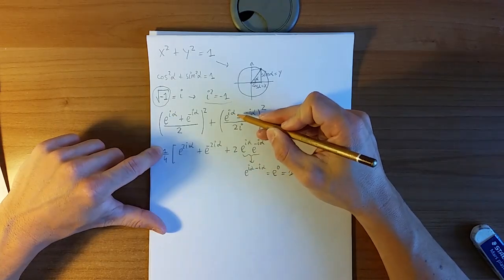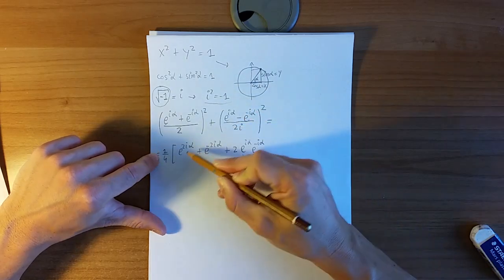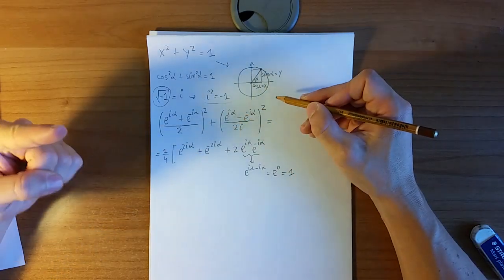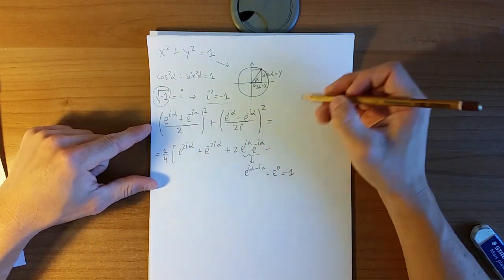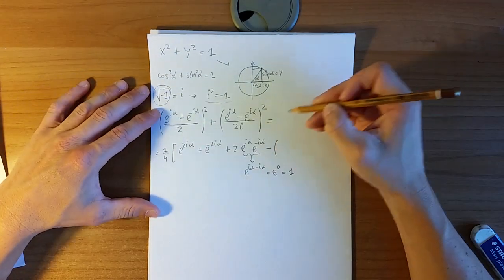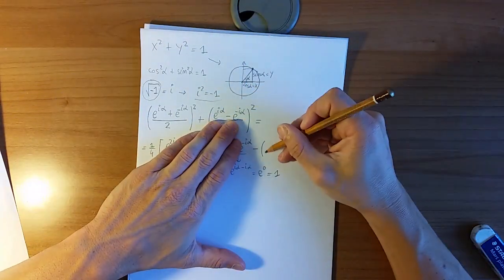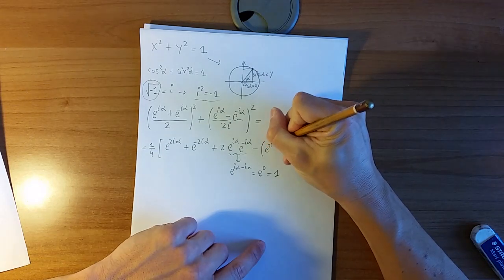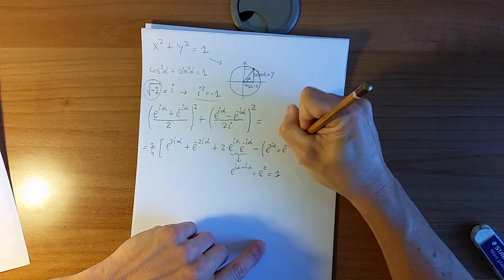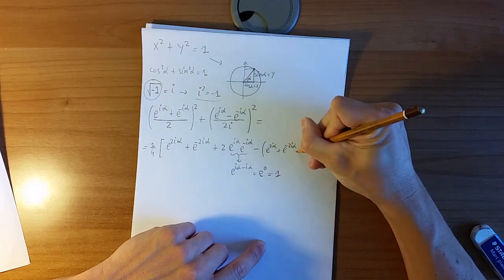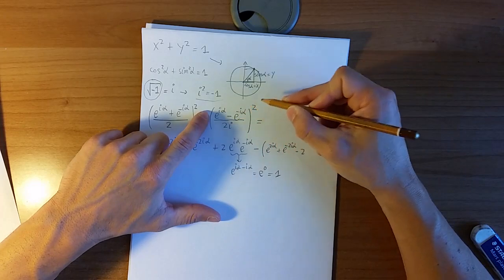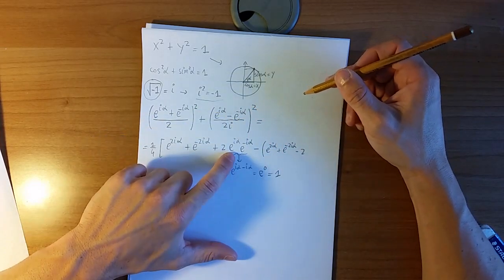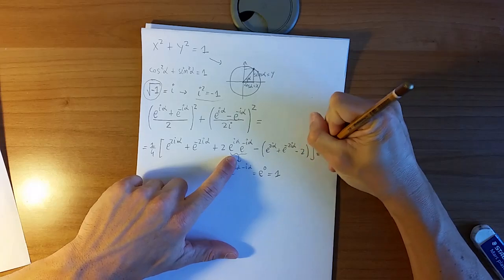And then we do something very similar here. Remember that we have factored out 1/4, so we have 1 over i squared, but 1 over i squared is 1 over minus 1, which is minus, so we have just a minus sign. And then we square this expression here, so it's e to the 2i alpha plus e to the minus 2i alpha minus 2, and then we have minus 2 times e to the i alpha times e to the minus i alpha, which is equal to 1, just like in here. Okay, so this is the expression.